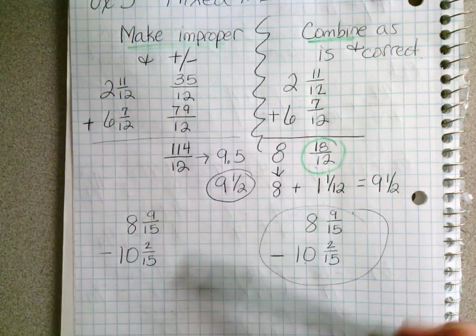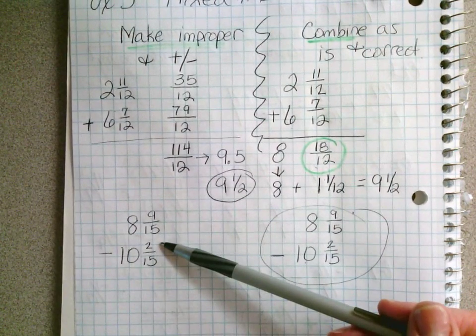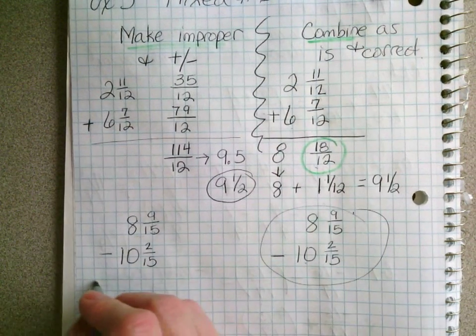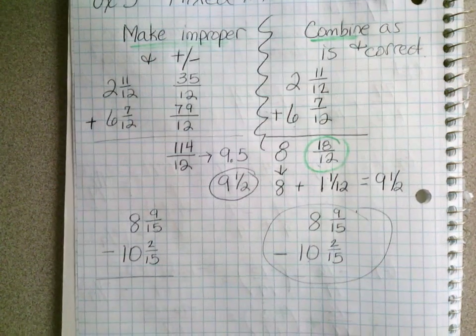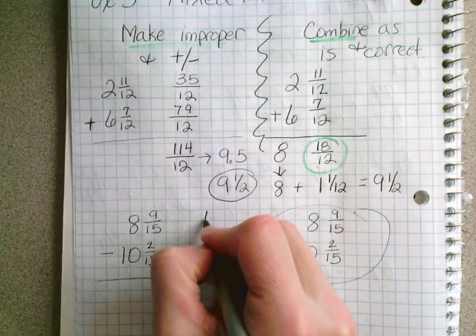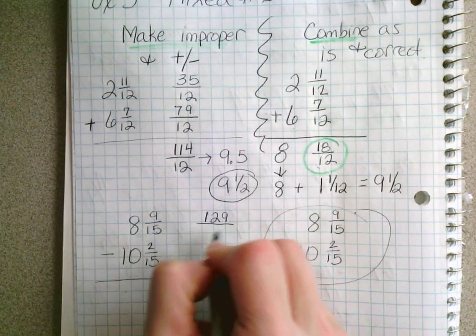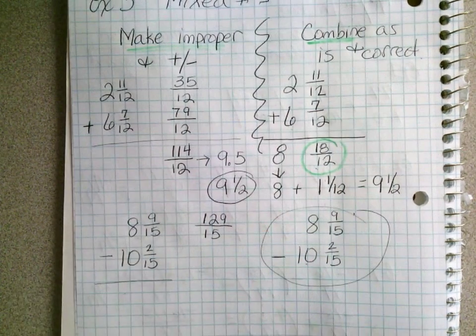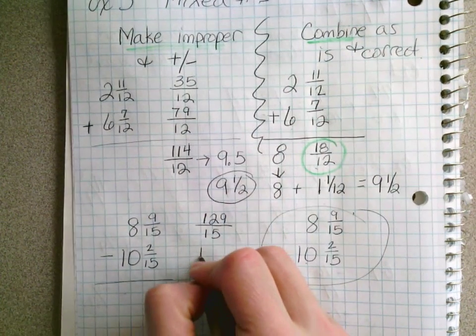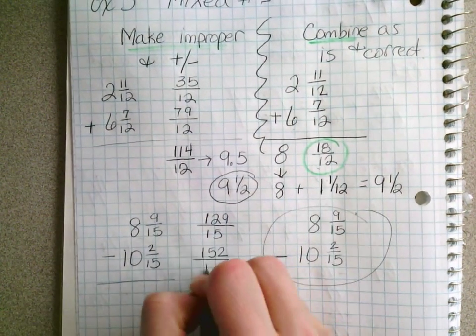So for subtraction, I generally do it this way, and I'm going to just show it to you real quick. What's 8 times 15, everybody? 120 plus 9? 129. So I've got 129 over 15 and 152 over 15.